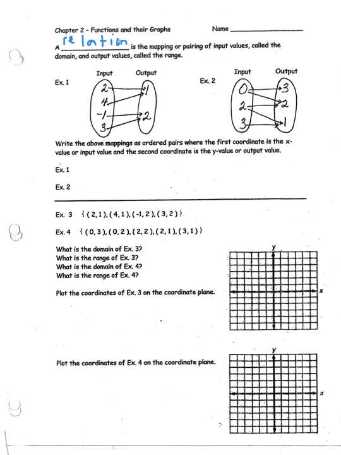We're asked here to write the above mappings as ordered pairs, where the first coordinate is the x value, or the input value, and the second coordinate is the y value, or what's known as the output value. So in example 1, our set of ordered pairs is going to be (2, 1), (4, 1), (-1, 2), and (3, 2).